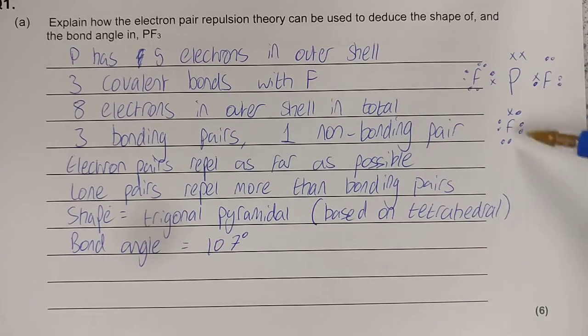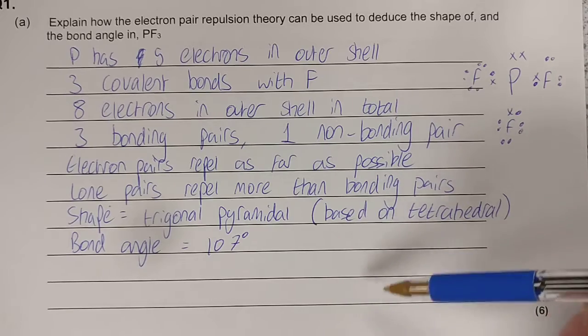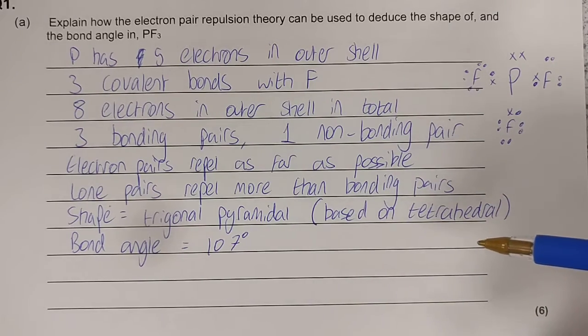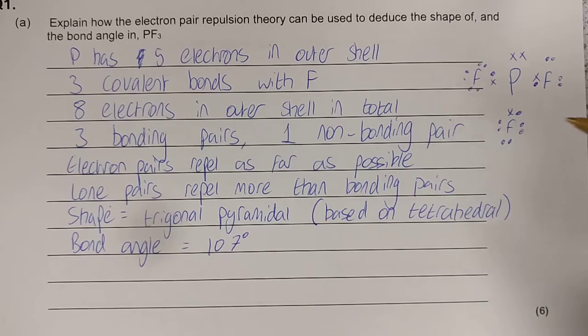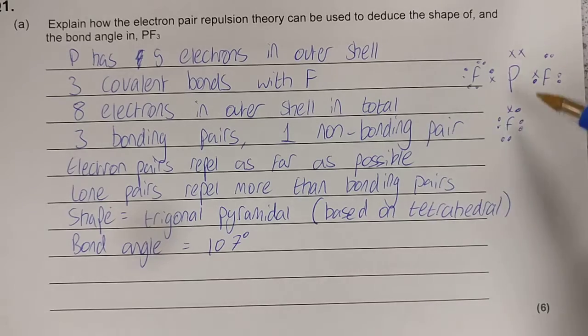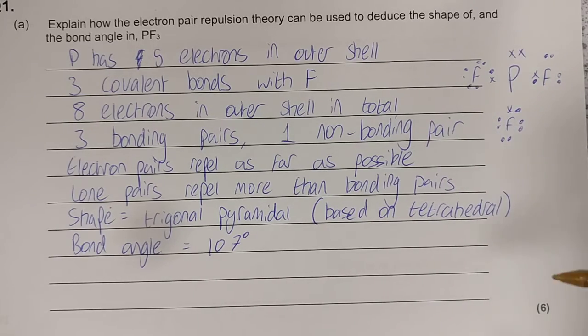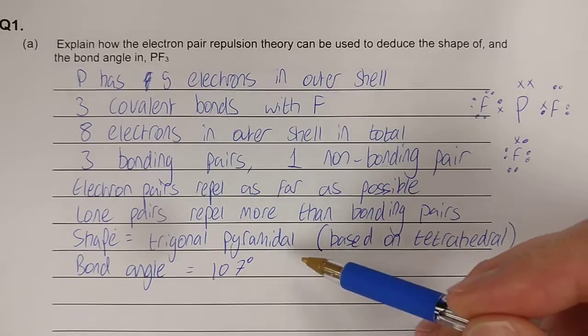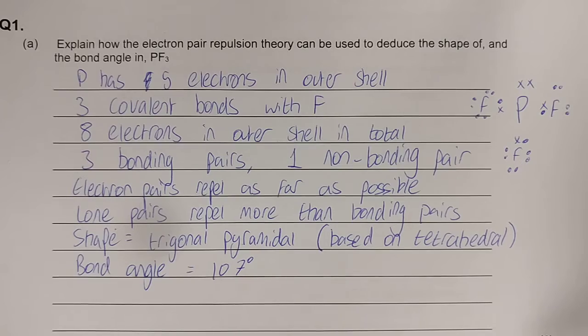Notice I haven't written to the edge of every line, haven't filled every line, and I've got fairly big handwriting. There isn't masses to write in answer to shape questions, but it's important that everything you write is factually correct. If we were to have miscounted the number of electrons in the outer shell, or we were to have phosphorus forming some kind of bonds that it doesn't, we would very quickly find ourselves losing marks, particularly as it would lead us to the wrong conclusion about the shape and bond angle.